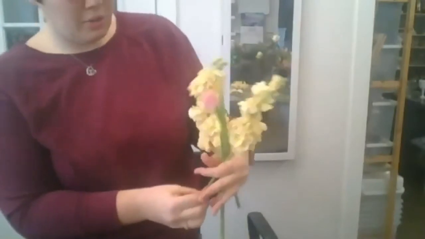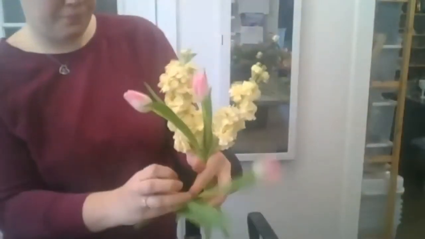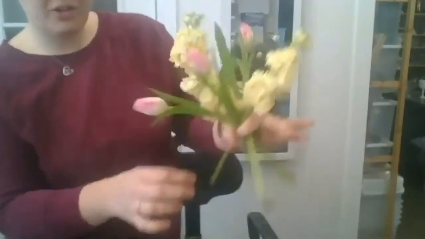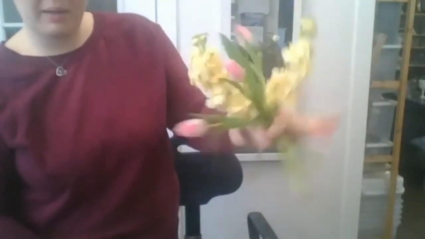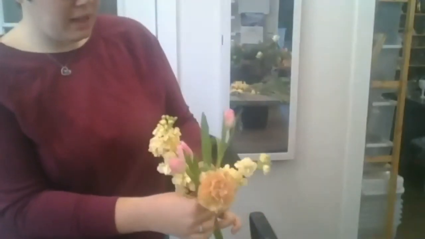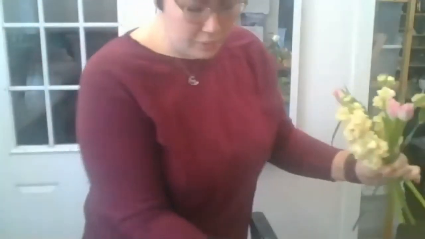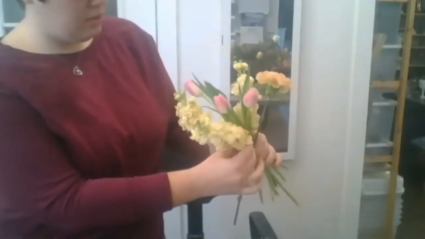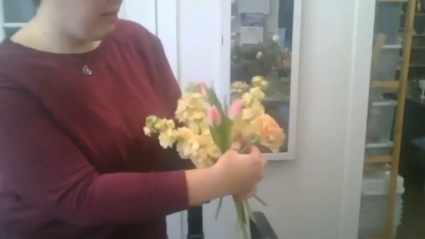I'm going to start with some of that stock and some of my tulips here. I'm going to start adding those in at different angles. I make a circle with my thumb and my pointer finger, and everything's just holding on in between there. Some people like to add several of the same thing and go around in a circular pattern. I tend to add a couple of one thing, and then I'll add the next ingredient.